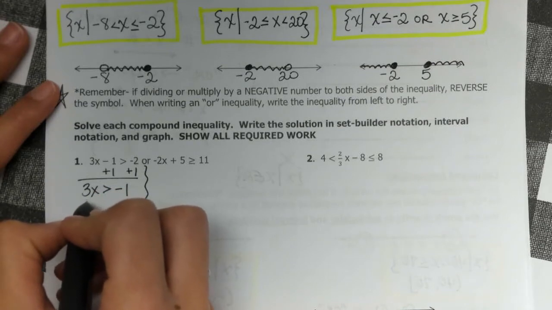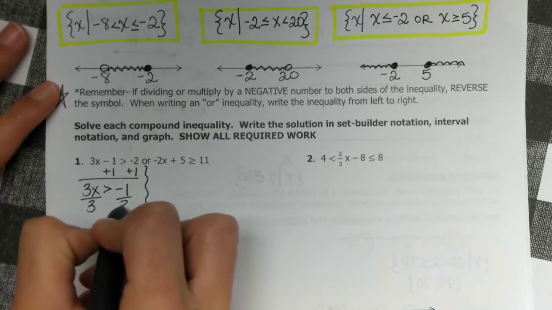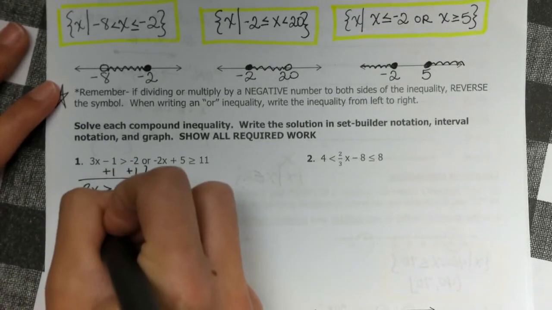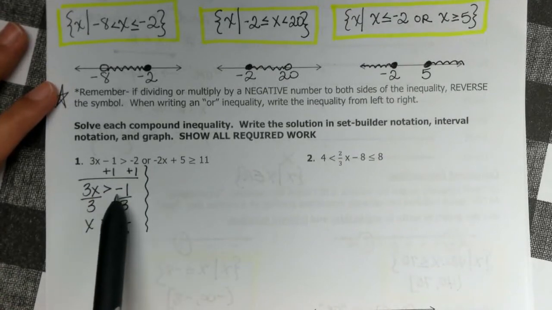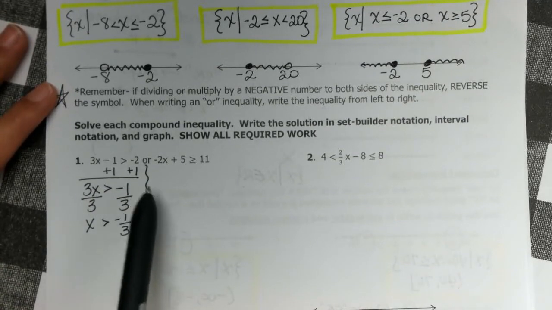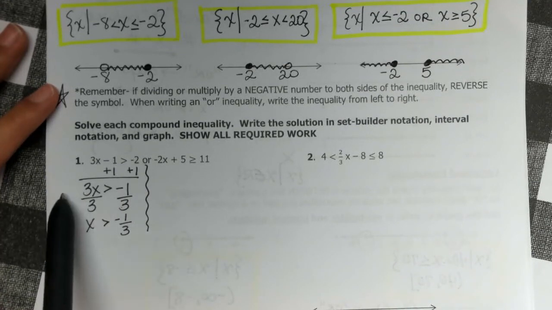How do I solve for x here? X is greater than -1/3. Now, even though this -1 was a negative, I don't have to flip my inequality because I'm not dividing by a negative 3. I divided by a positive, so I don't have to flip that.